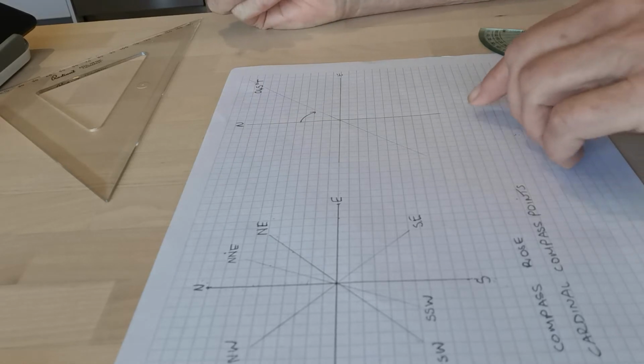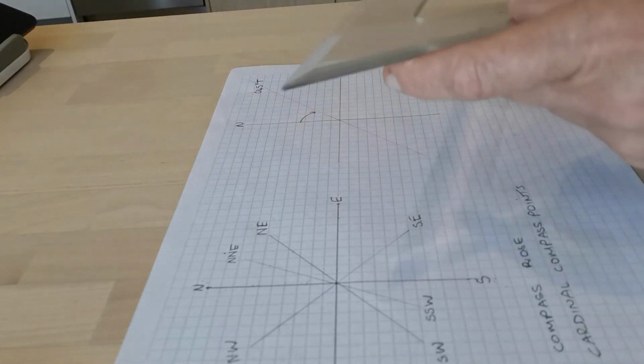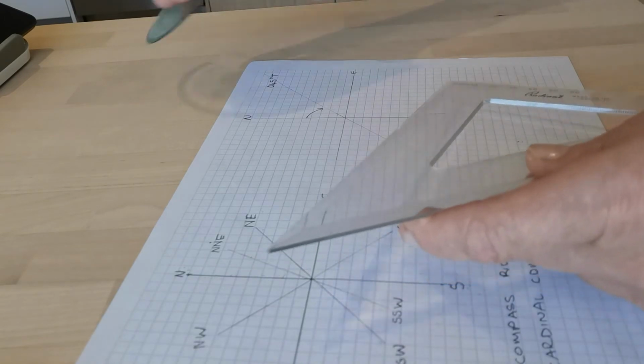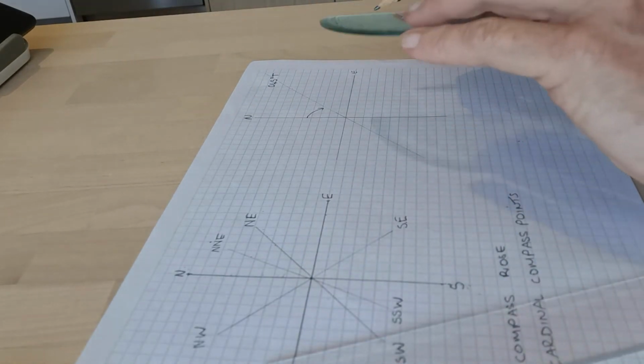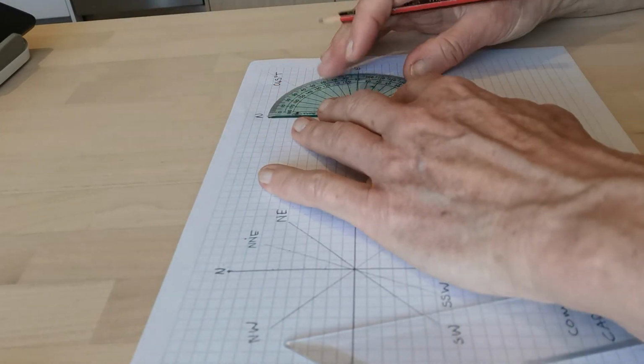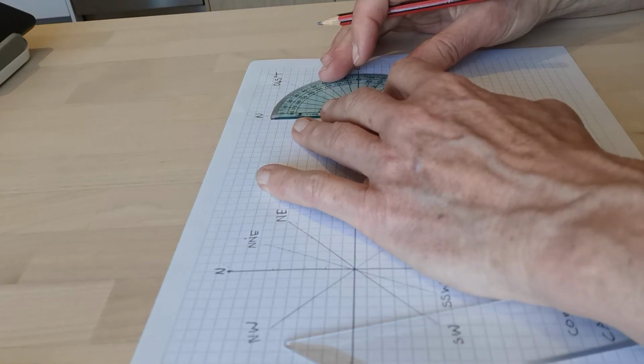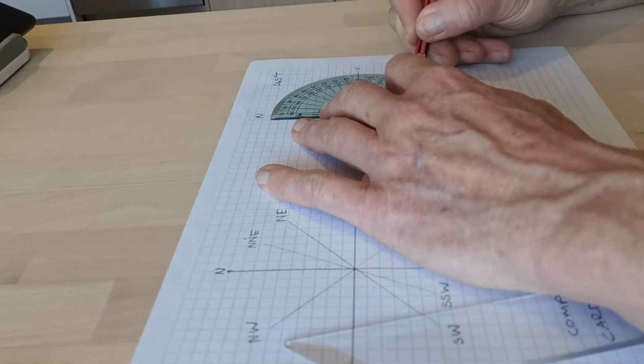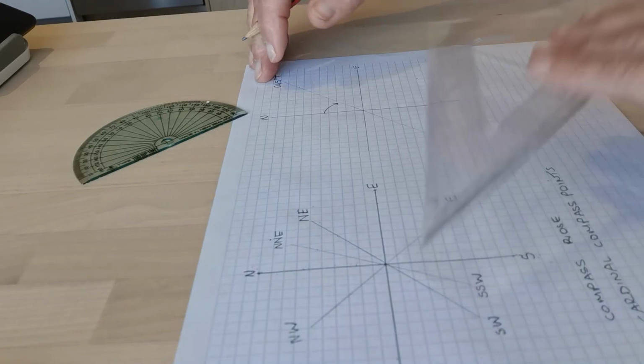Okay? So if I drew another bearing on 45 degrees down here, so I might measure it this time with my protractor. And here is 45 degrees up through here.